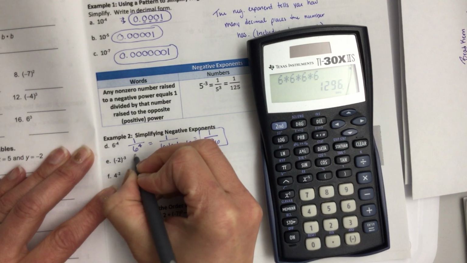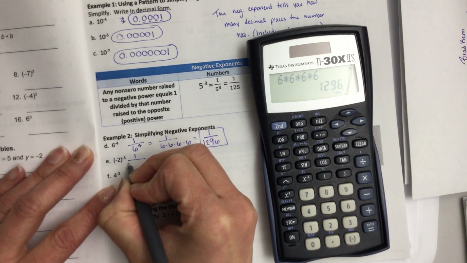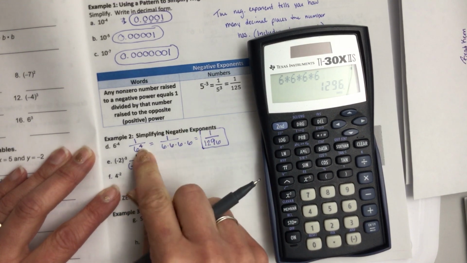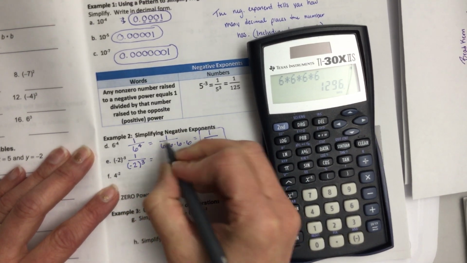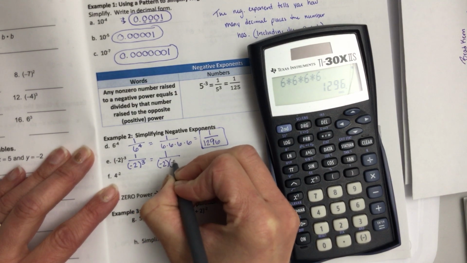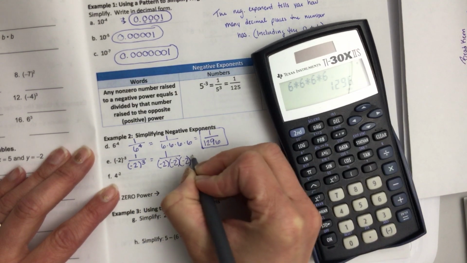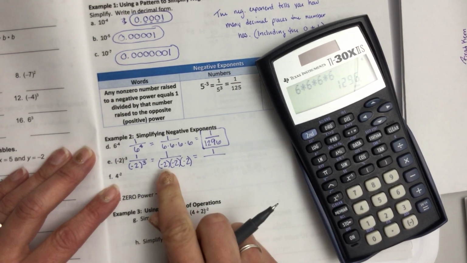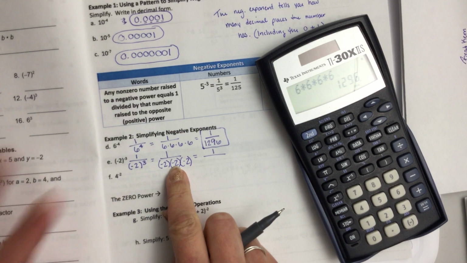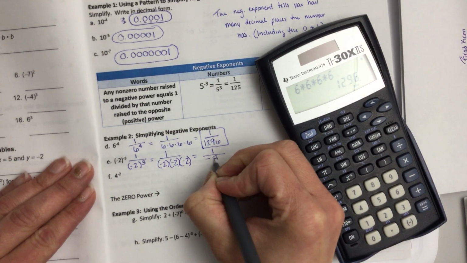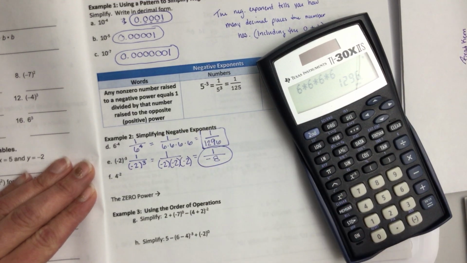So this one is going to be 1 divided by negative 2 to the 3rd. Notice my exponent went to the positive. So 1 divided by negative 2 times negative 2 times negative 2. So this is 1 divided by, and it stays underneath there. Negative 2 times negative 2 is positive 4. Positive 4 times negative 2 is a negative 8. And there's your answer there.